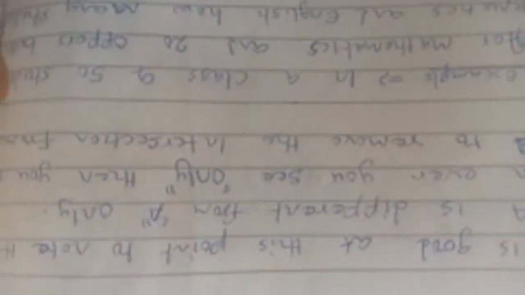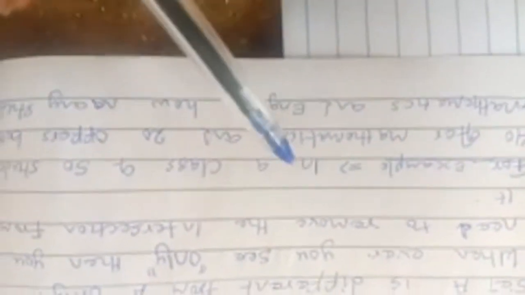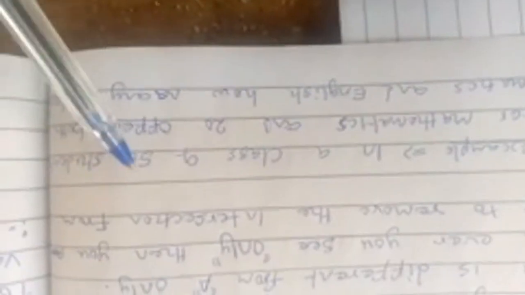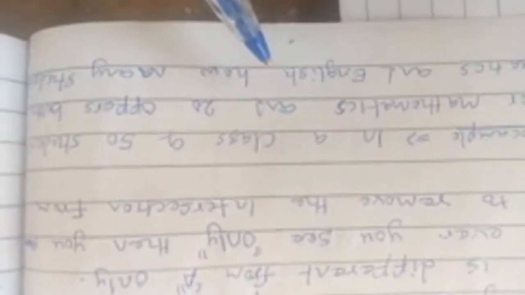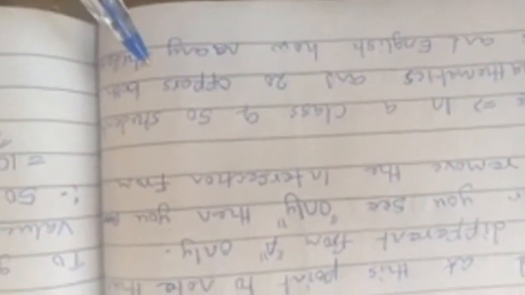So now let's take an example. This example says, in a class of 50 students, that's the universal set, 40 offer mathematics and 20 offer both mathematics and English. How many students offer English only? Assuming all the students offer at least one of the subjects.